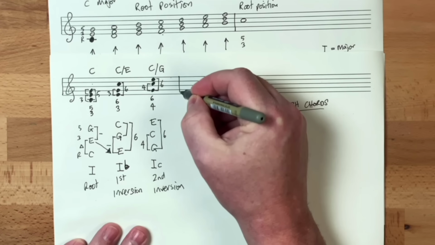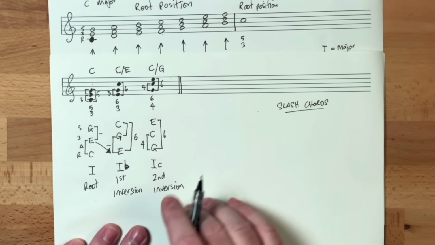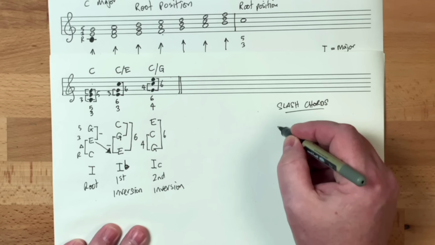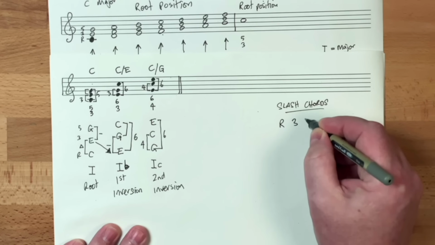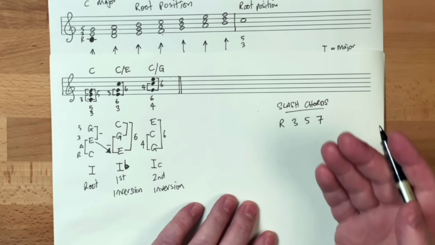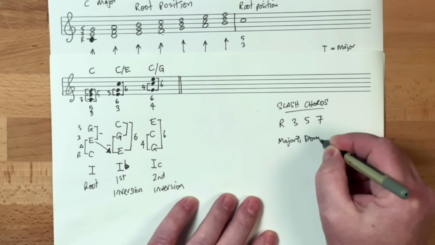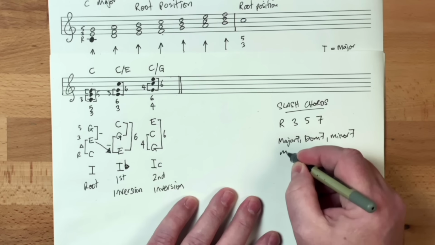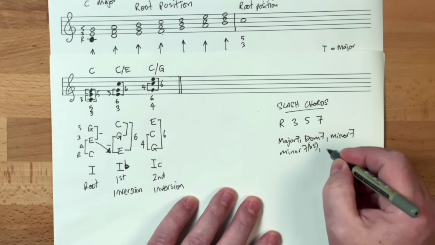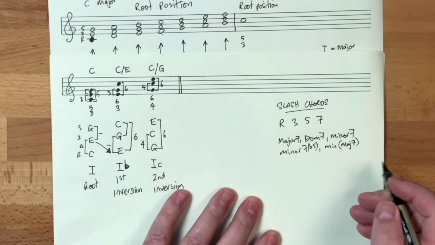Now, we do get another form of inversion, but I think it was important to tackle these triads first. We can invert seventh chords. Now, what's a seventh chord, Ricky? A seventh chord has a root, a third, a fifth, and some kind of seventh. There are many varieties of seventh chord because we get major 7, dominant 7, minor 7, minor 7 flat 5, half diminished chords. We also get minor major 7 chords, and that's just to start with.